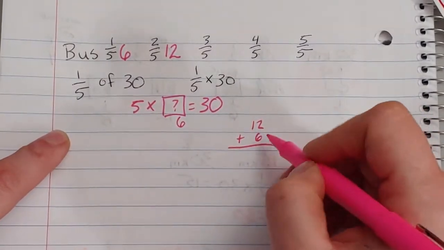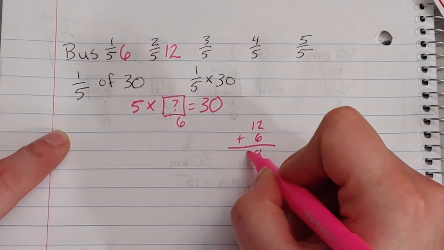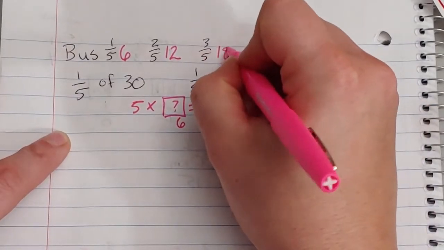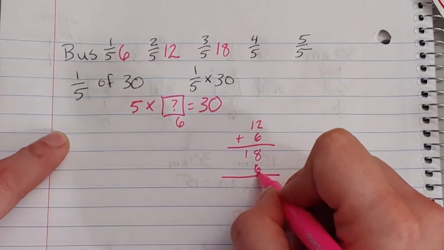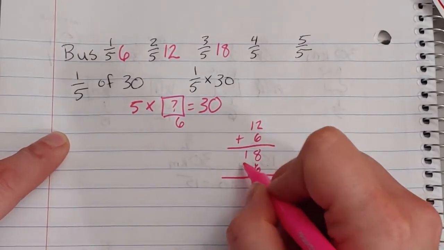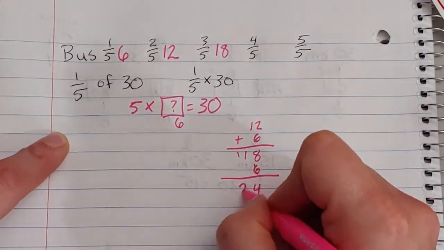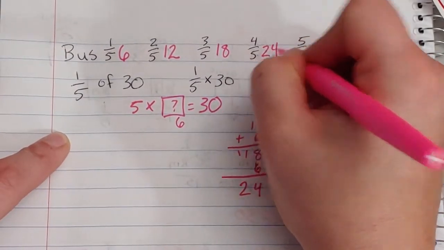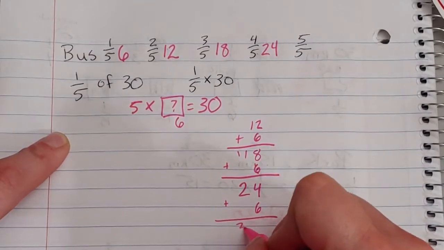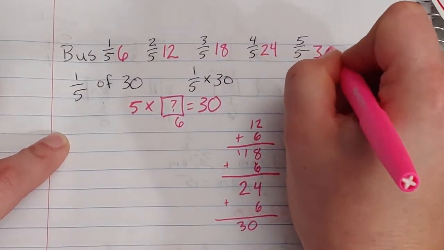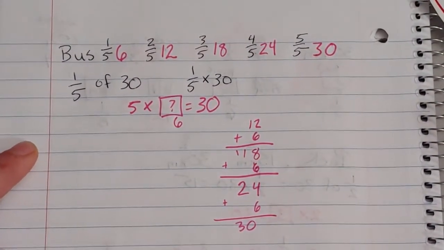If not, that's great too. 6, 7, 8. So 18. Add another 6. 8, 9, 10, 11, 12, 13, 14. 24. To 30. So there's our 5 bus stops.